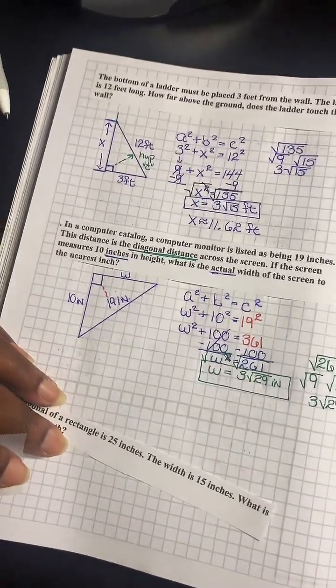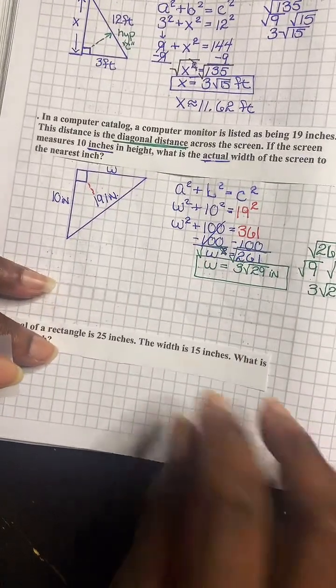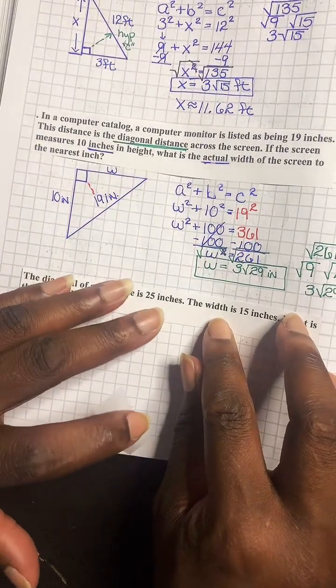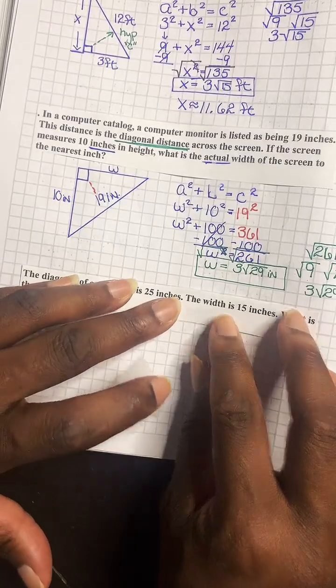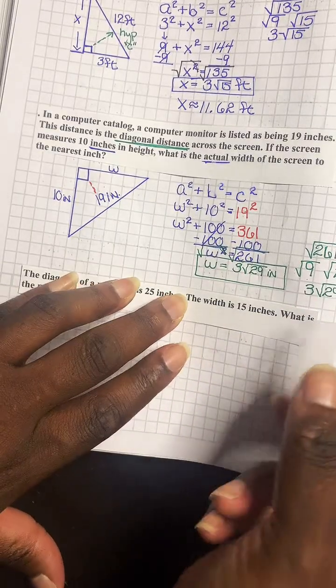I just realized this thing is twisted. I'm over here playing Twister. I was like, why am I so twisted up?